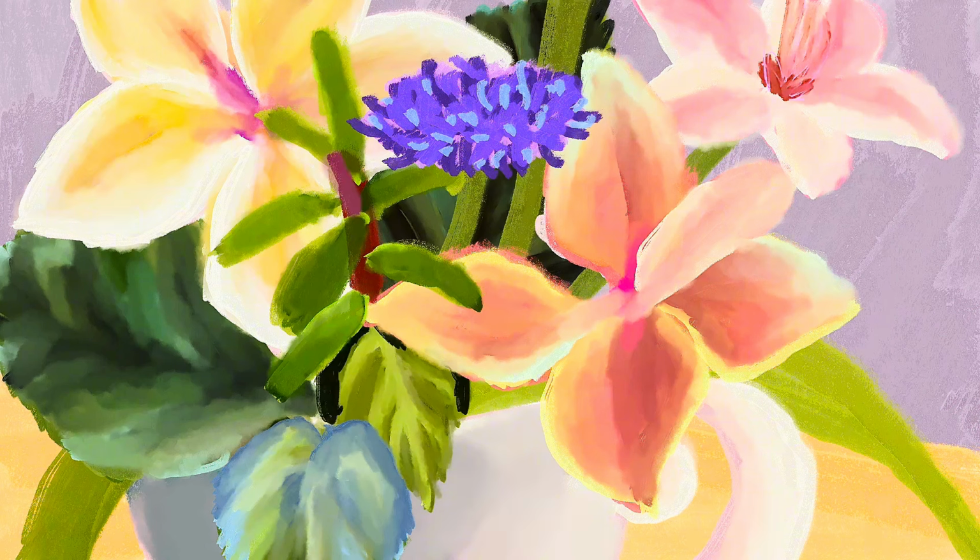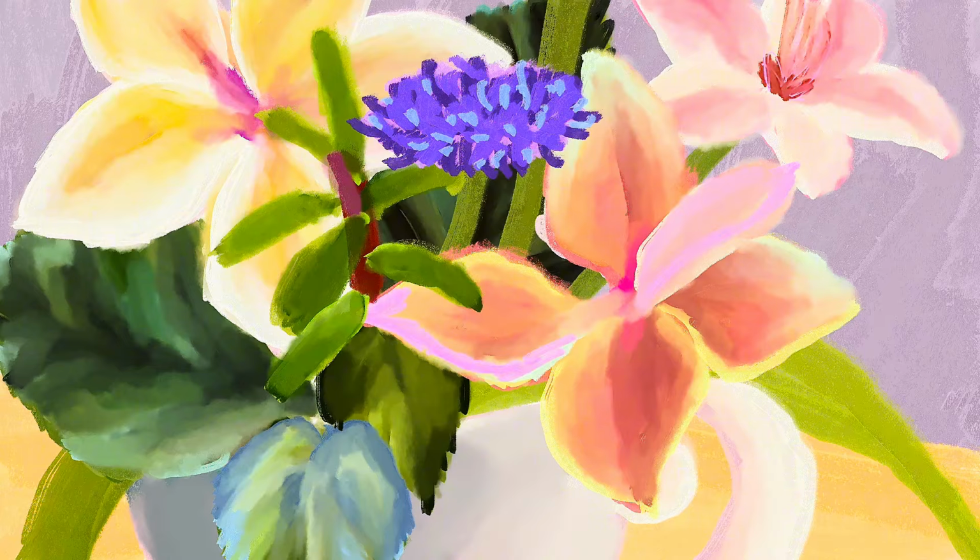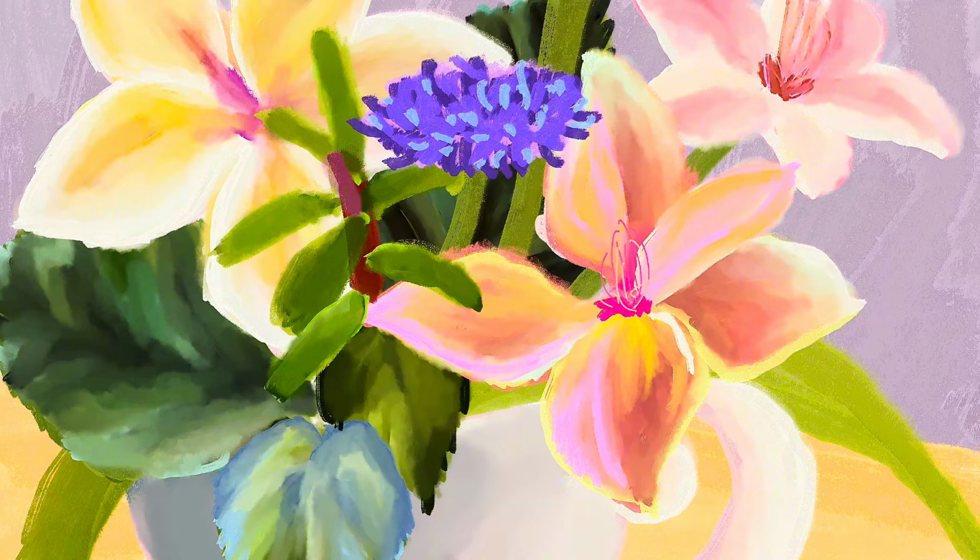Notice the peach flower. Its outer curve glows. The center remains slightly muted. That subtle shift creates volume. When I increase the shadow on the overlapping petals, not everywhere, only where forms touch. Contact shadows create stacking. Stacking creates depth.